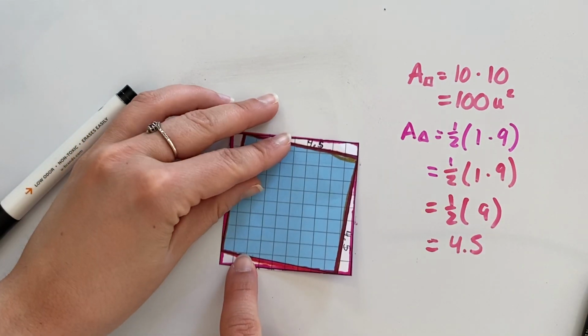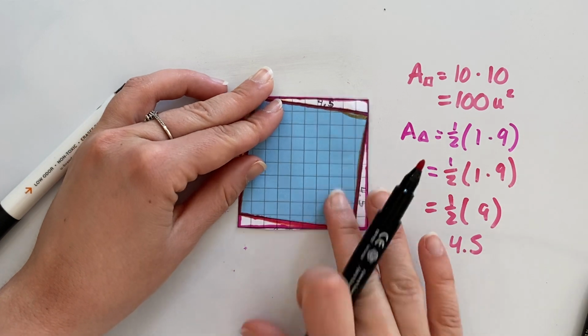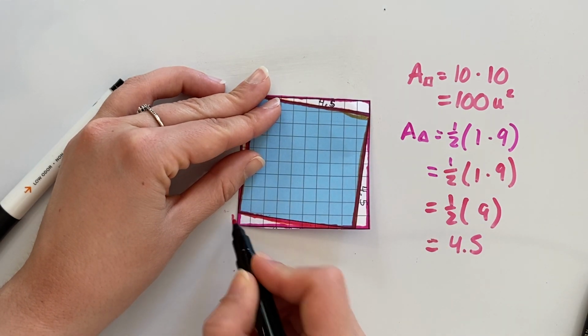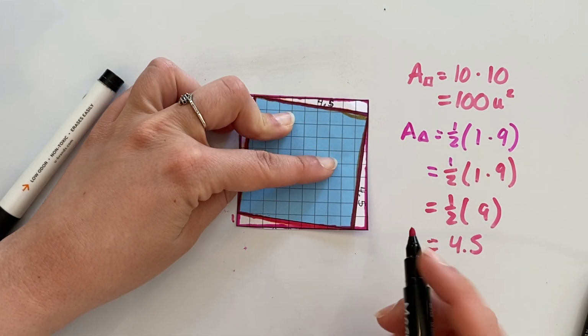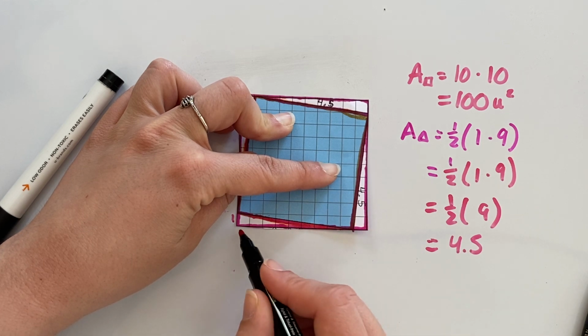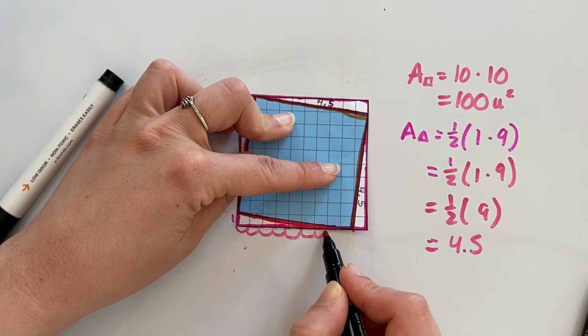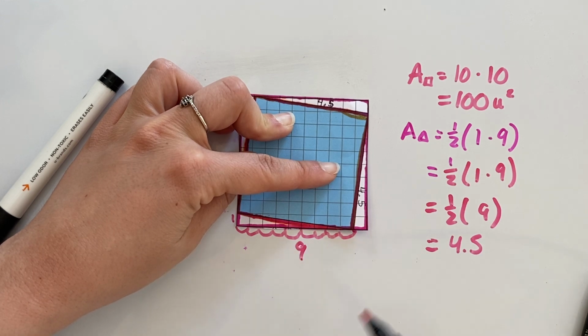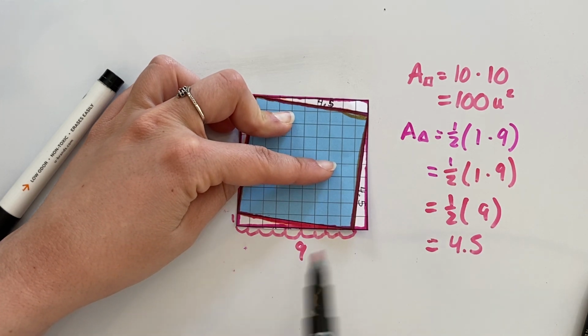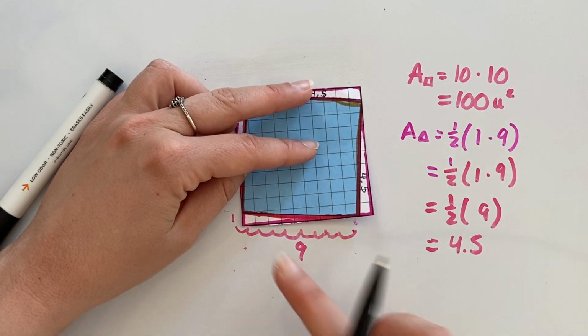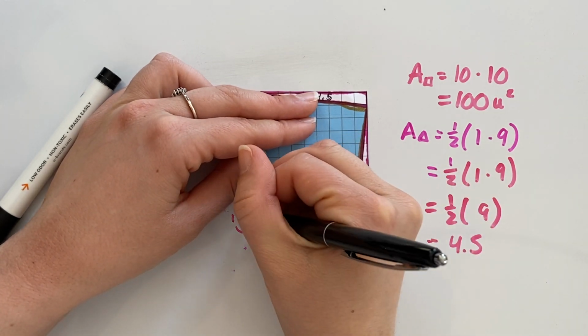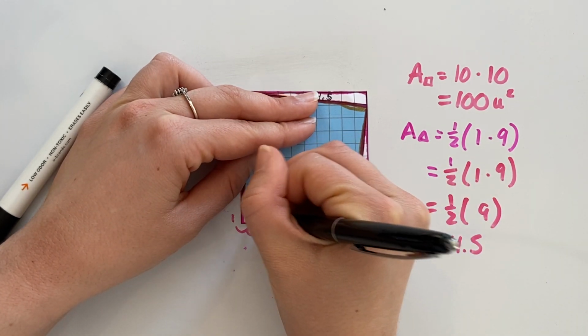Let's do this square triangle here. We have a base of 1, and we have a height, so we need to go all the way here. So it'll be 1, 2, 3, 4, 5, 6, 7, 8, 9. So we're dealing with the same base and the same height. So I know this must have an area of 4.5 as well. So I'm going to write 4.5.